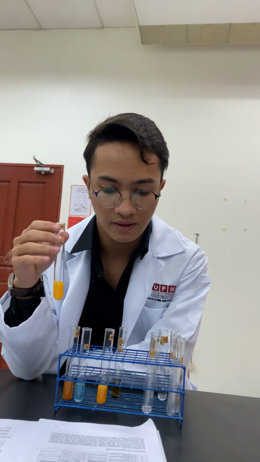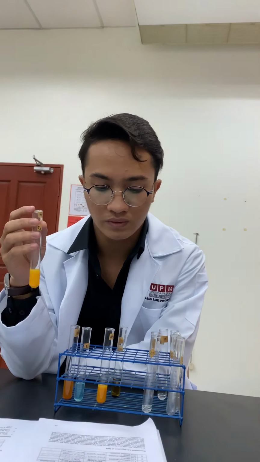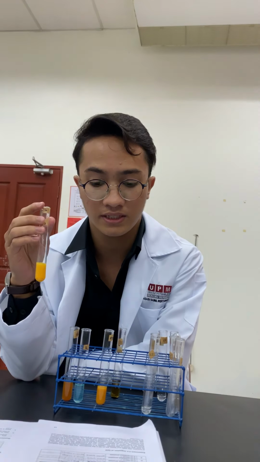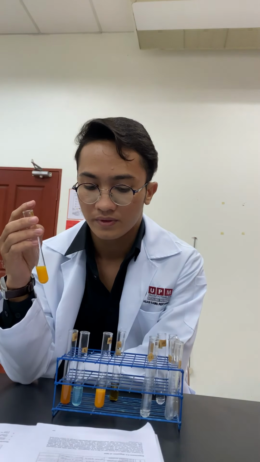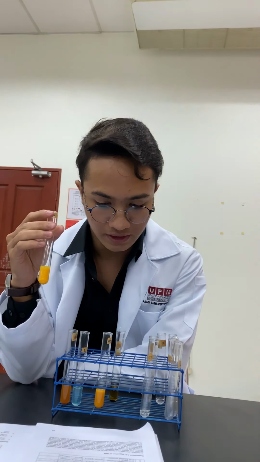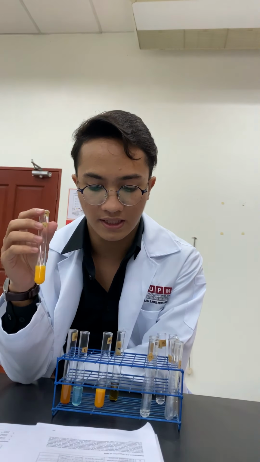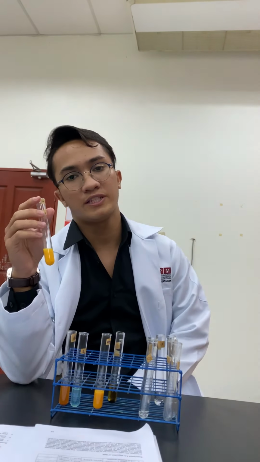Last test tube, E2. For E2, it contains starch and also acidified amylase. But actually the result should be no change, but we had made some mistakes. So later we will explain why the result should not be like this. So I think that's all for this one.